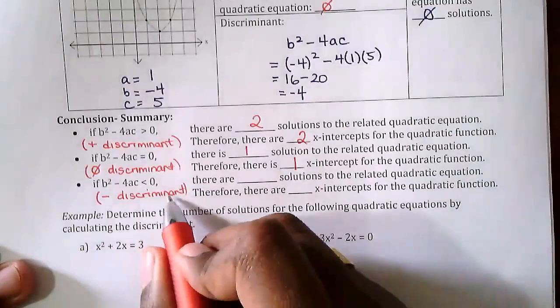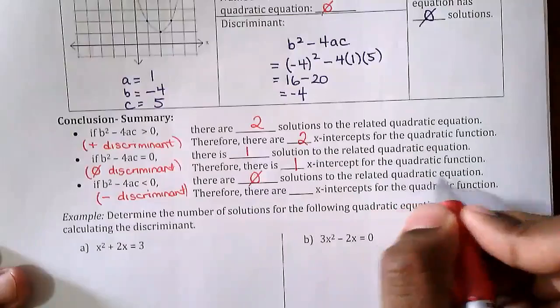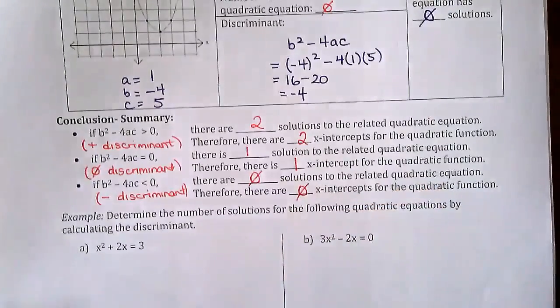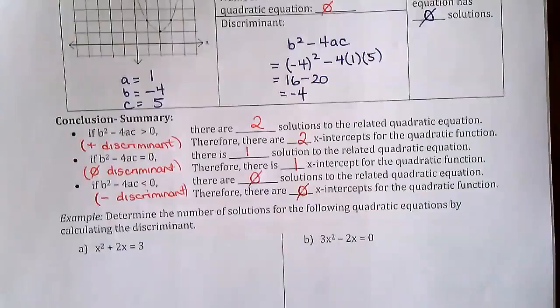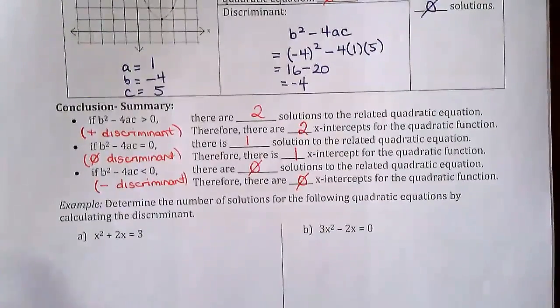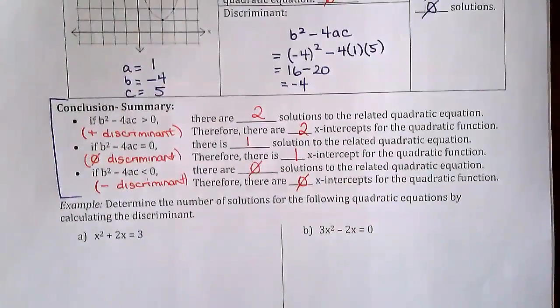And if we have a negative discriminant, we saw that there are 0 solutions to the related quadratic equation, and therefore there are 0 x-intercepts for the quadratic function. So everything we've done so far boils down to this information. This is what you need to remember.